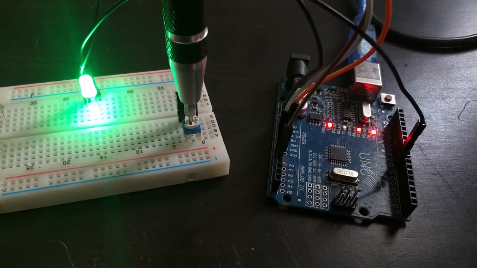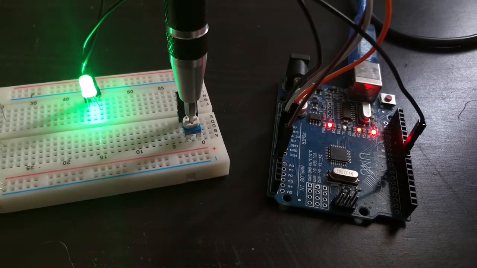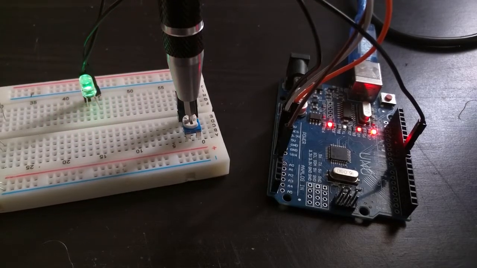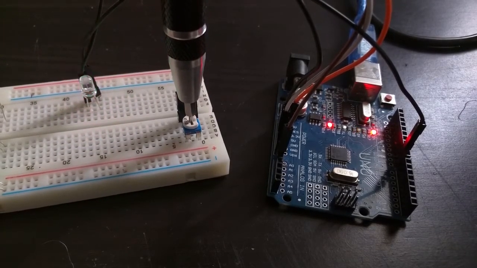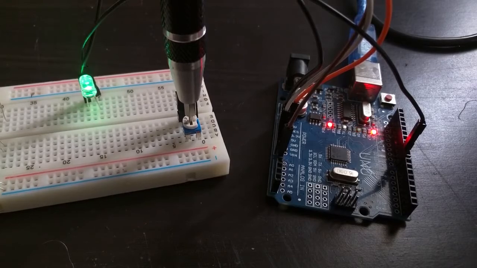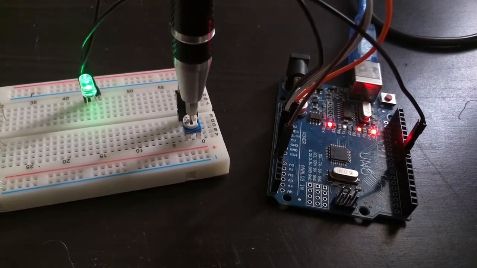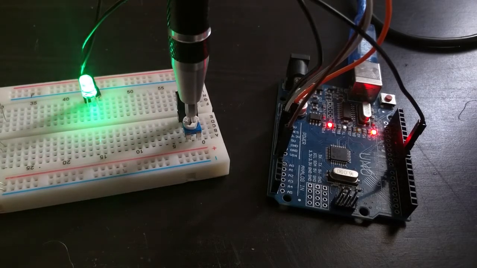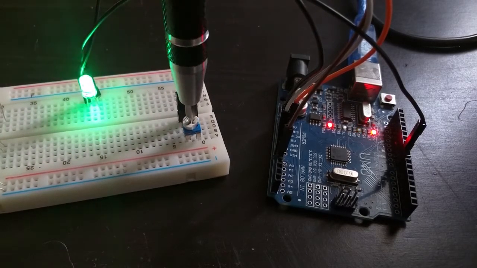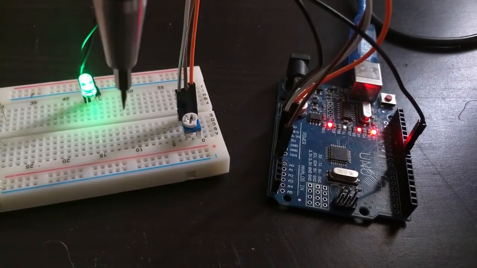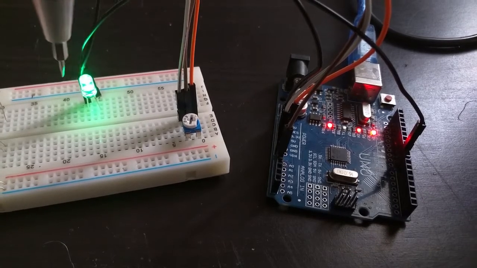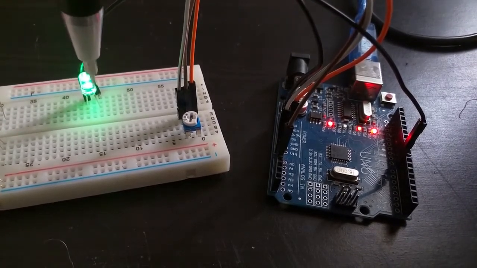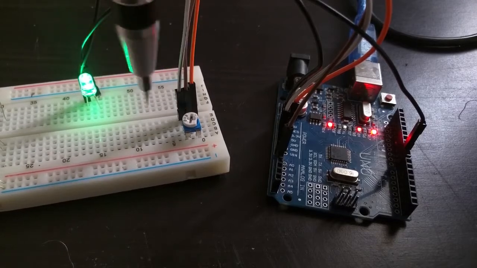So by adjusting the potentiometer this way, I'm increasing the pulse width, so the LED is on more of the time, and by turning it this way, I'm decreasing the pulse width, so that the LED is off more of the time. And that's how pulse width modulation works. This can be done to control motors and even to create very efficient power supplies.